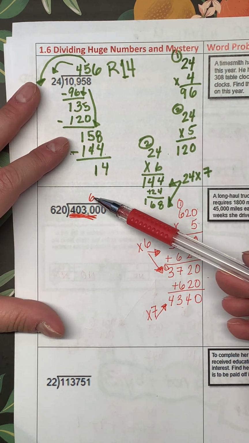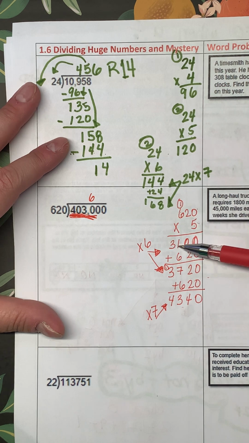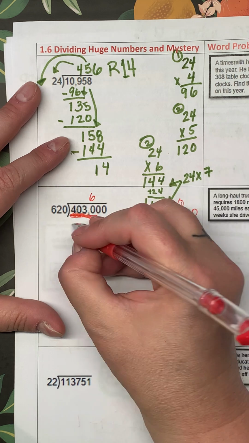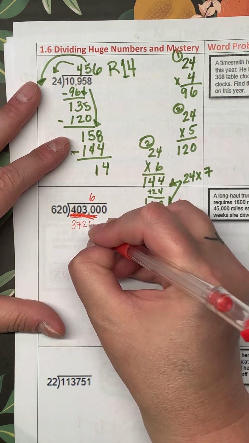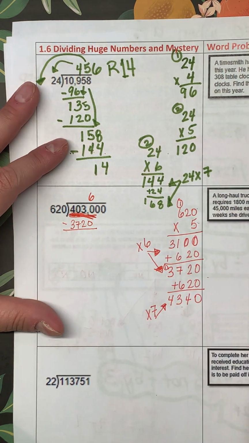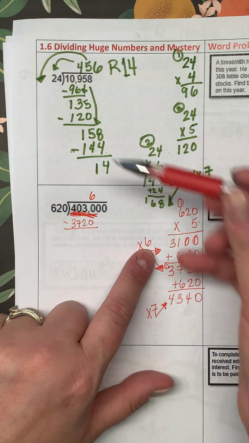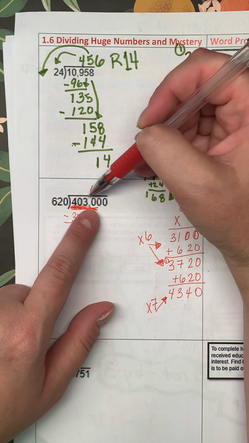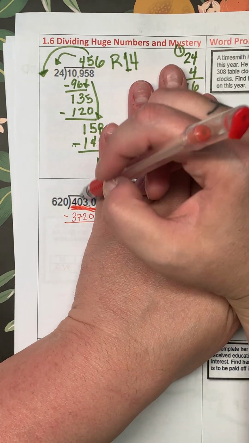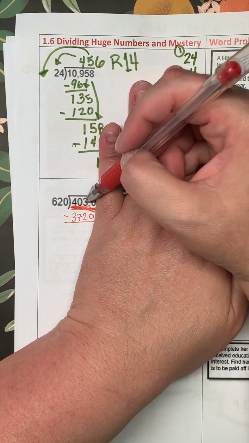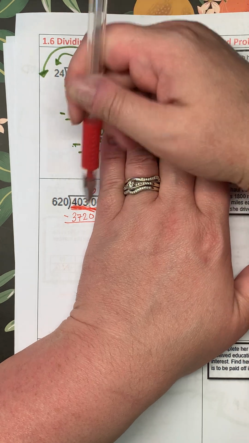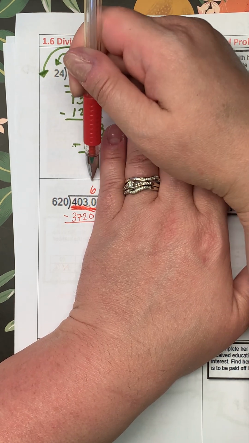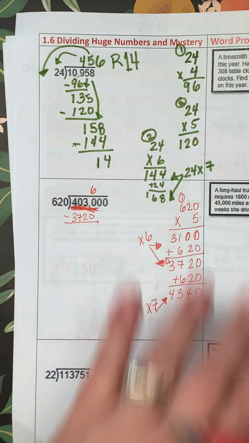And 6 times 620 was not this 3,100. It was this 3,720. Okay, and remember that 6 that we write, we don't write it on top of the 4 or the 0 or the 3. Since we were trying to get 4,030, like we were trying to get to that 0, that's the last digit of my number. That's what I put my 6 on top of.